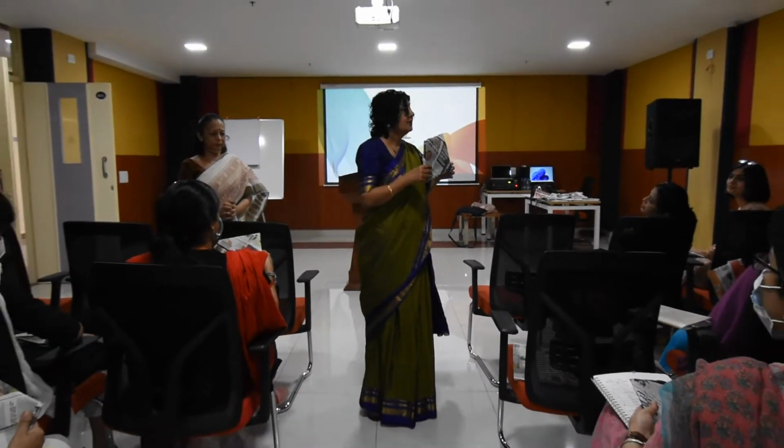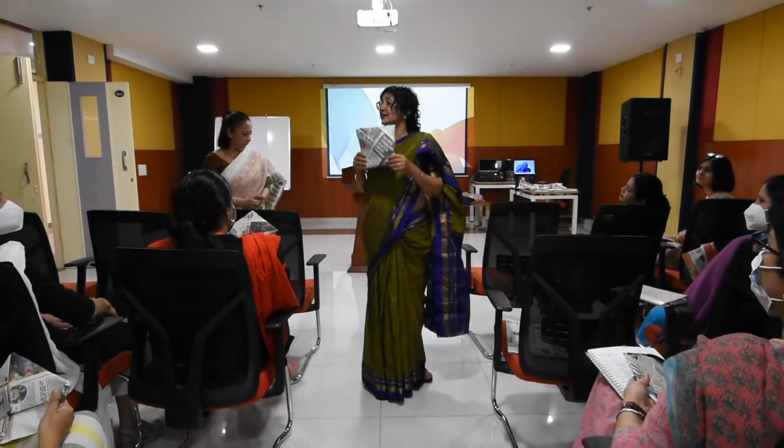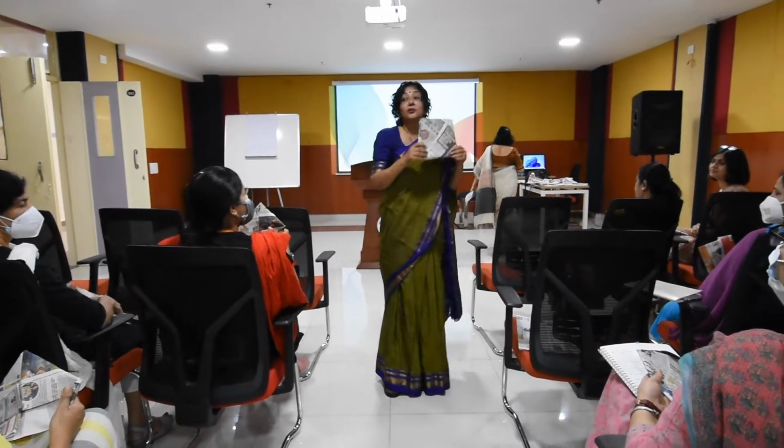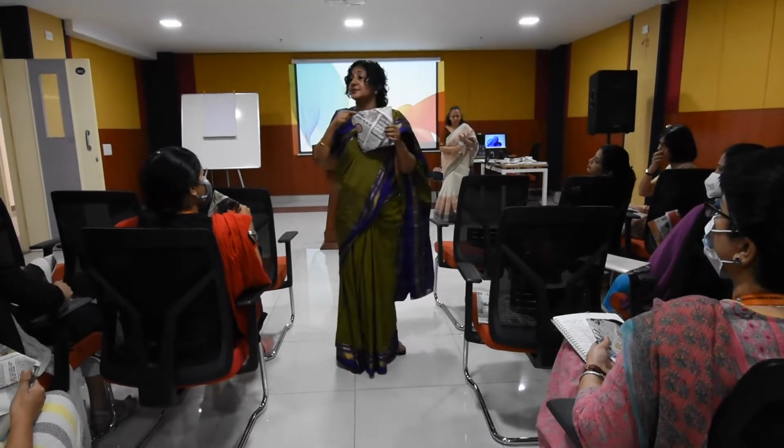The area of the rectangle is 2 square units. The area of the square is also 2 square units, right? So what would be the length of the side of the square?